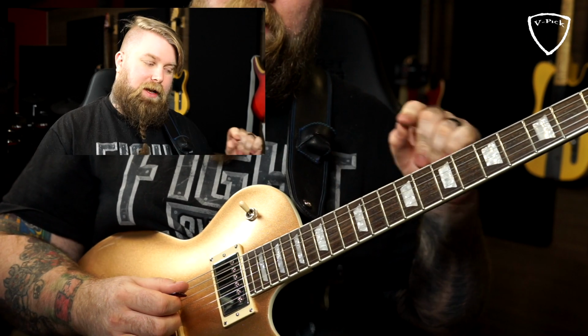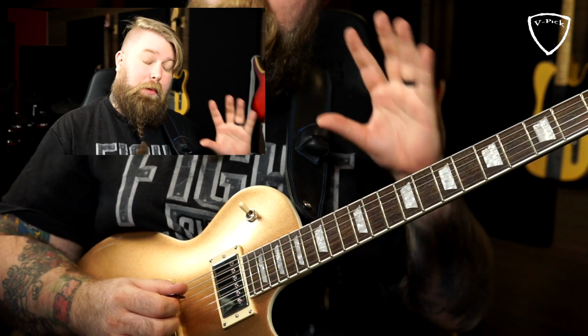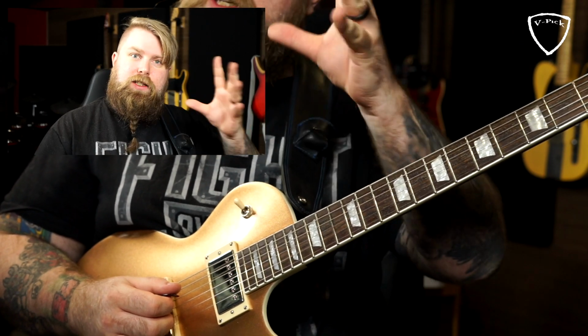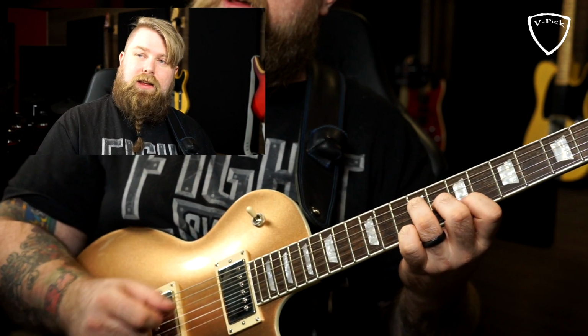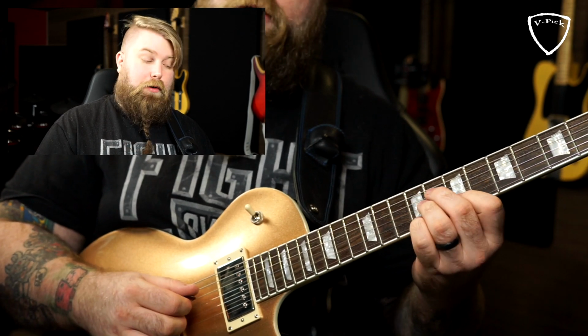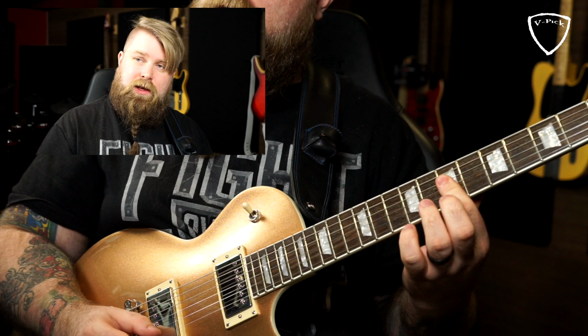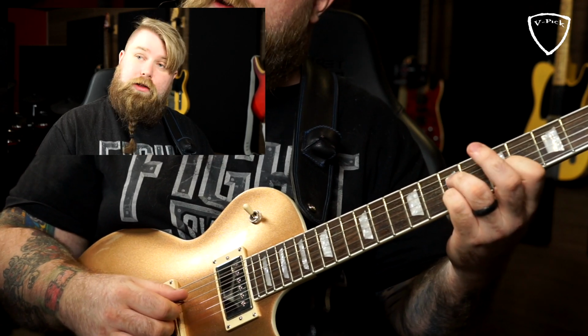Very, very useful. Now what we're going to do is the same thing, but we're going to play the major triad, and then we're going to lower the root in each one of those to the relevant chord. So B major becomes B major 7 by lowering the root. Okay? D major becomes D7 by lowering the root.